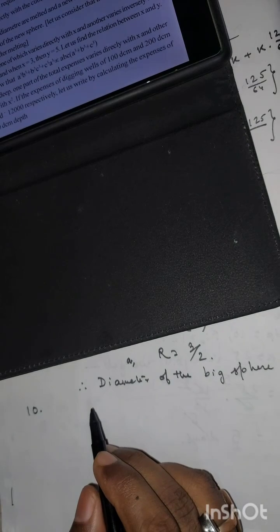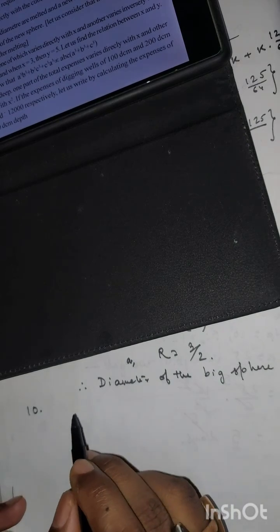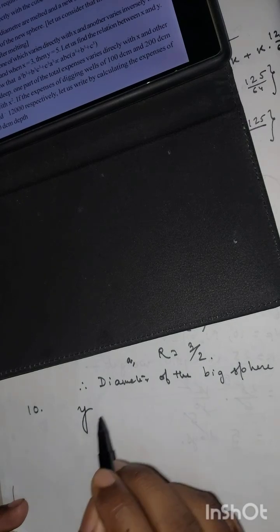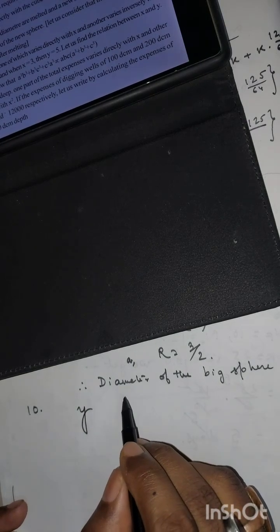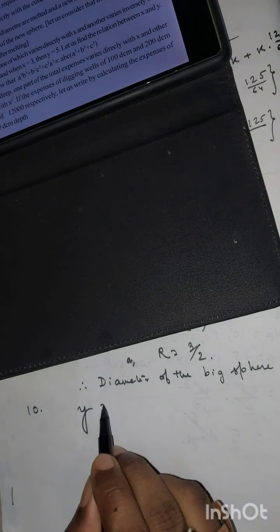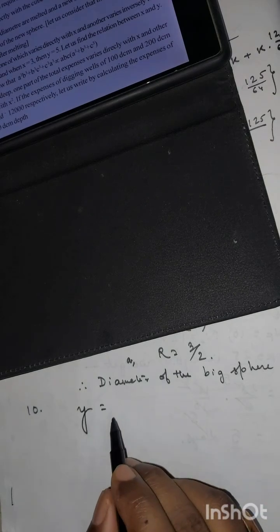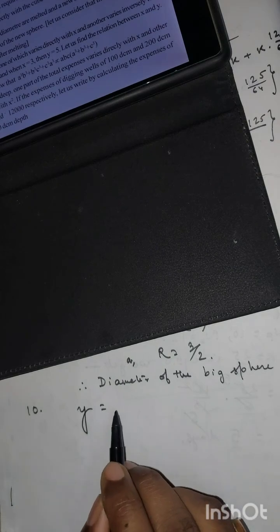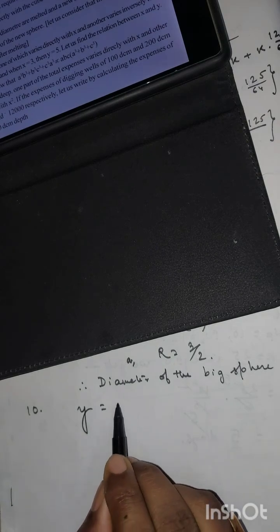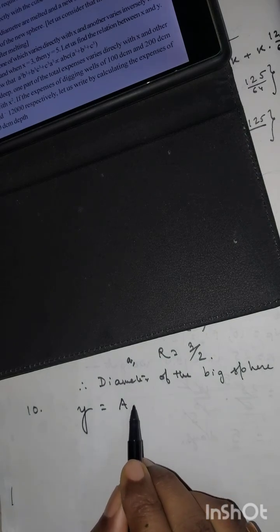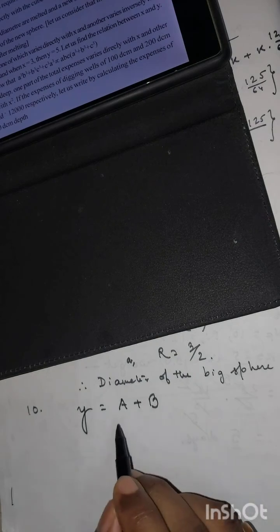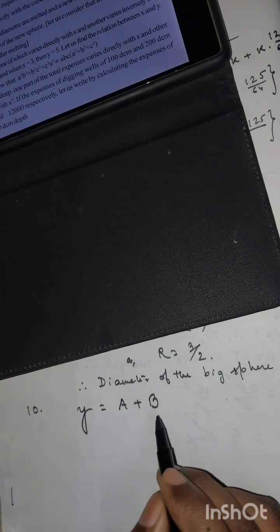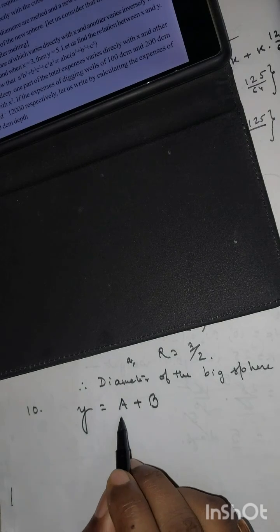Question number 10 says y is a sum of two variables. Let us assume these two variables are a and b. Okay, a and b are variables.